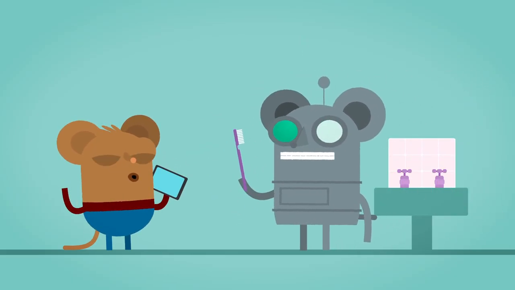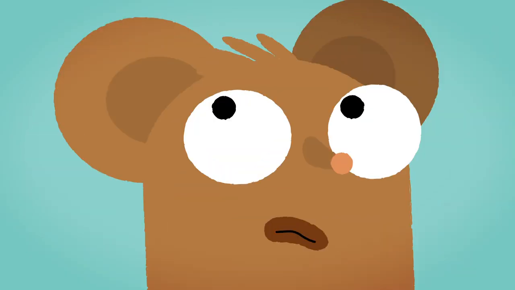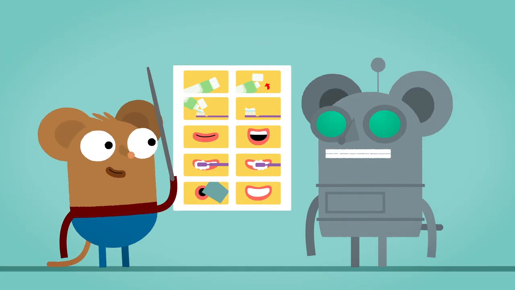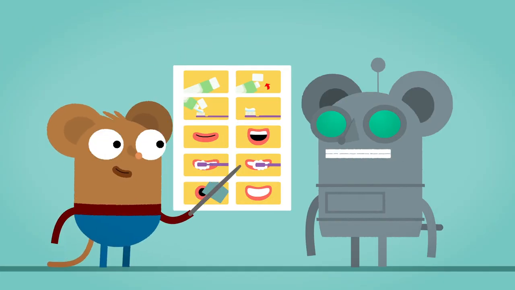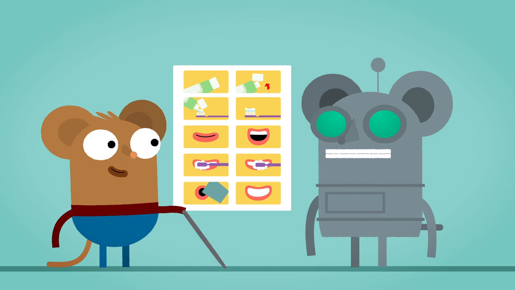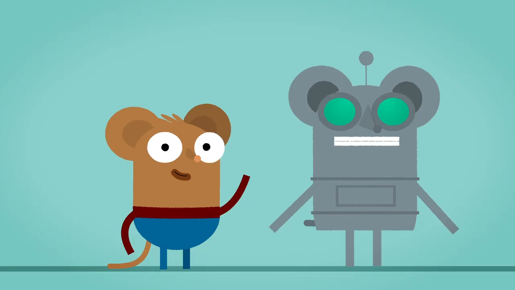something done. Imagine that you need to show someone how you brush your teeth so they can learn how to do it themselves. You would need to explain all the little steps you do in the right order so they can understand how to do it without getting confused. The instructions would go like this.